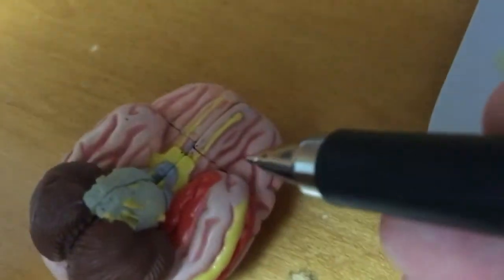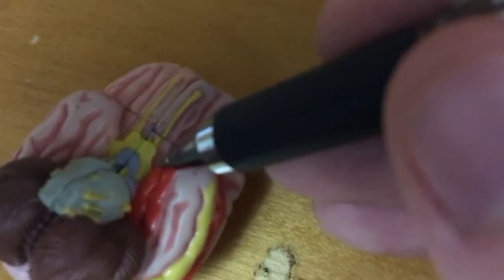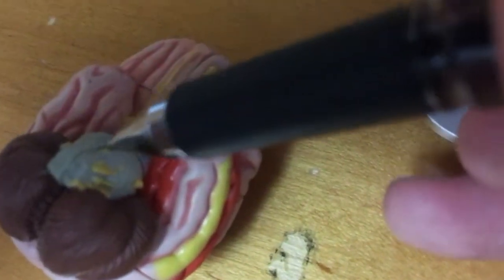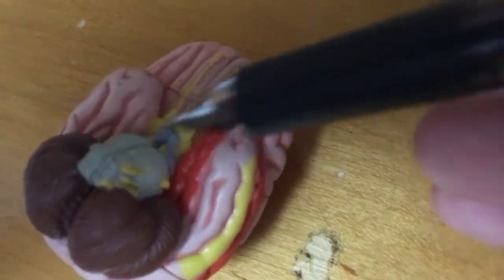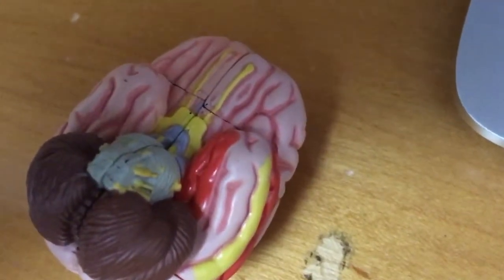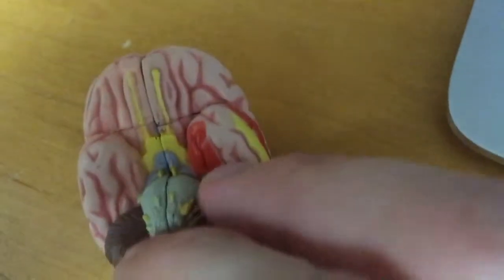Then you have the oculomotor that also comes out here, and the trochlear, and the trigeminal is supposed to come out from here. And then you have a bunch of others: abducens, facial, vestibulocochlear, glossopharyngeal, and then vagus, accessory, and hypoglossal come out from here. But I'll probably show the cranial nerves in a different video with a better diagram, because this one is really small.